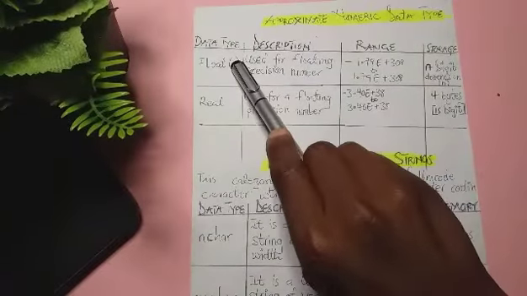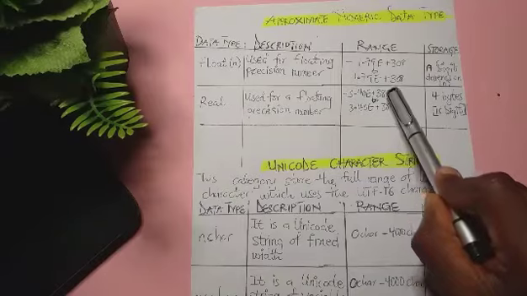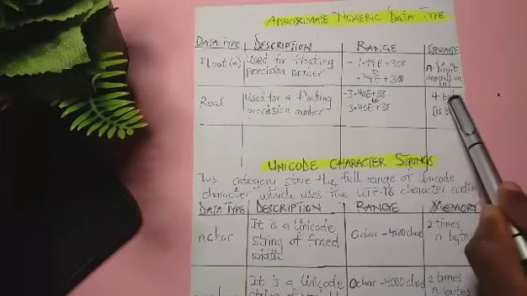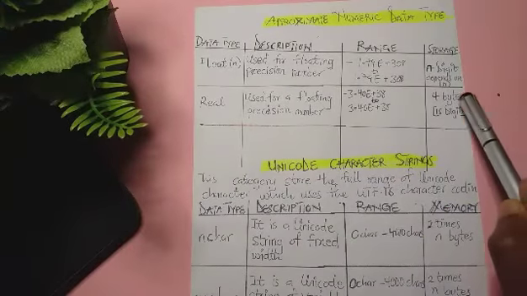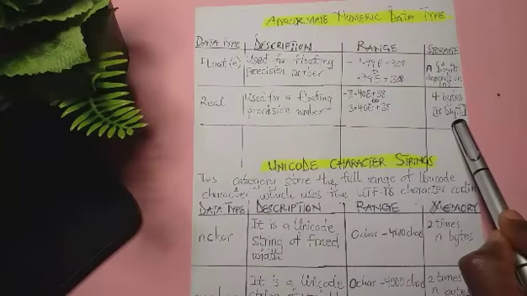And you also have the real data type. It is used for floating precision numbers, it has this kind of range, the memory is 4 bytes, and it accepts 15 digits.